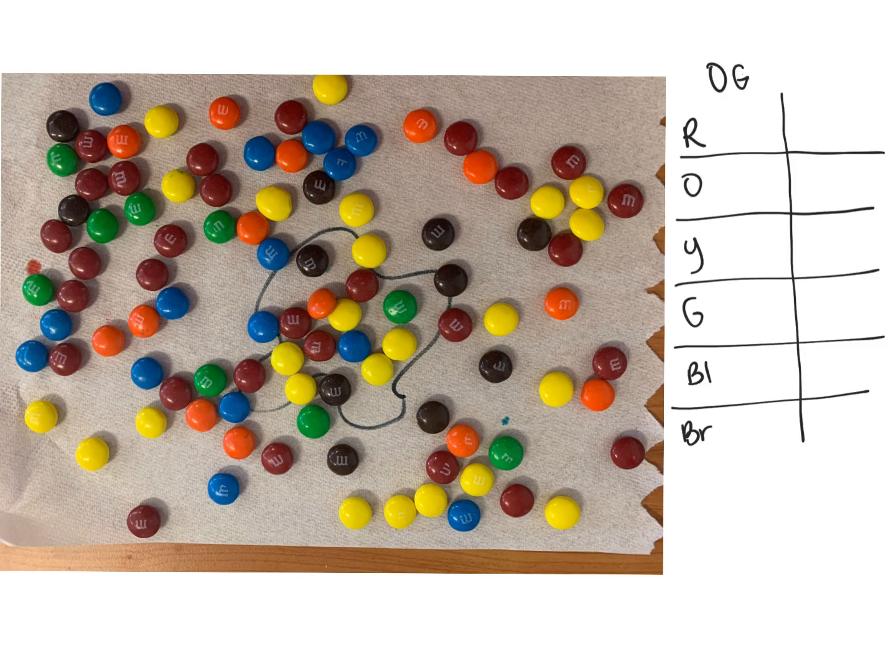So I'm going to calculate the frequencies of each of the colors by counting up the number of each color and dividing it by the total. So the number of each color of M&M divided by the total number of M&Ms in my population is going to be its frequency. I have 101 total M&Ms on my screen. I'm going to count up now the total number of red and divide it by 101. So I have 29 red, and when I divide that by 101, I get a frequency of 0.29 when I round to 2 decimal places.